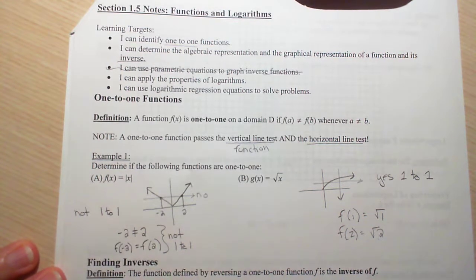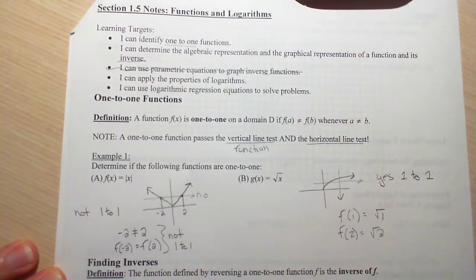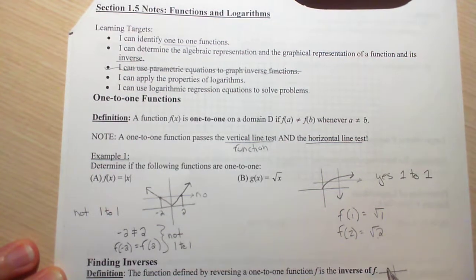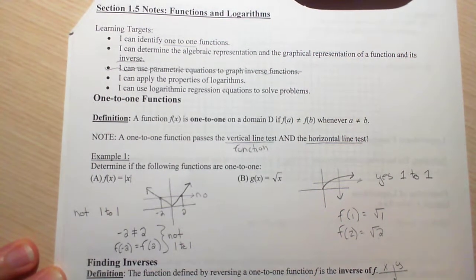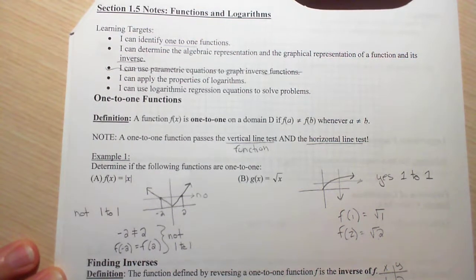All right, now inverses. A little review on inverses. So the definition is the function defined by reversing a one-to-one function, f, and finding its inverse. So for x and y, say you had, I'm just going to make up some points here. Say you had this for your function.